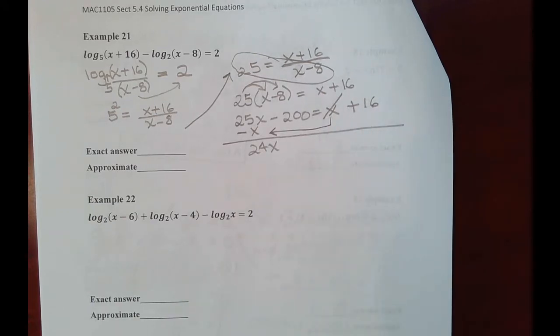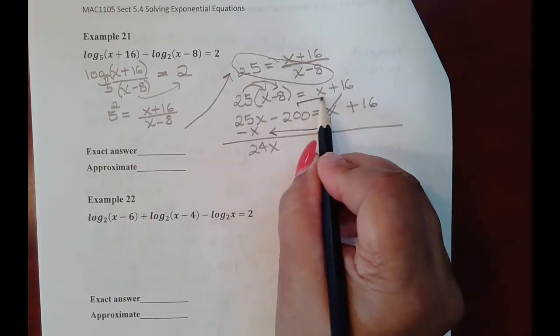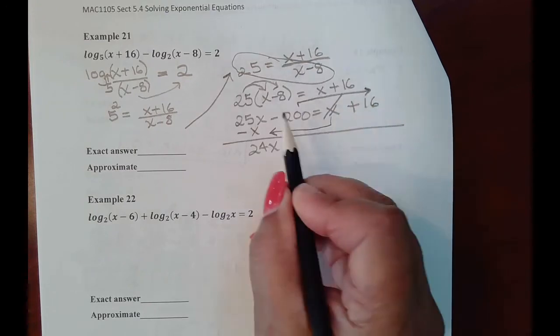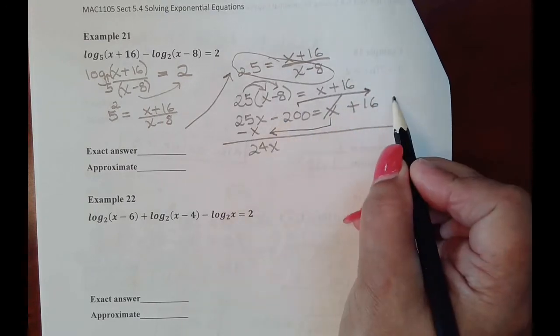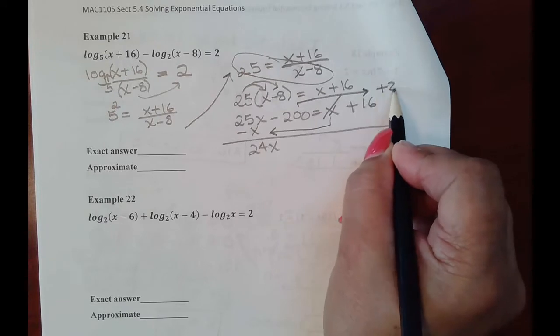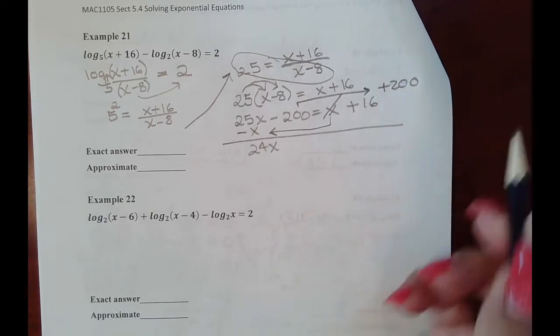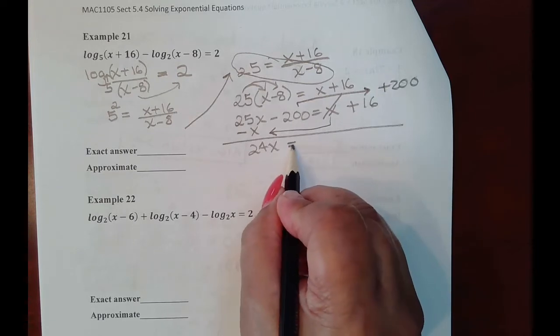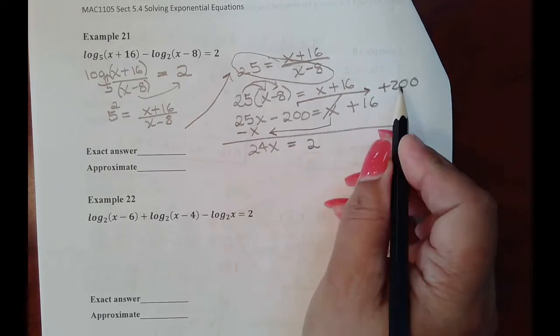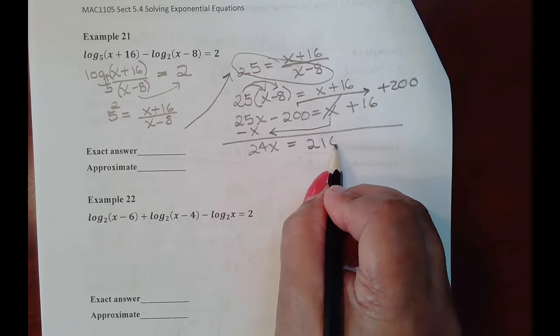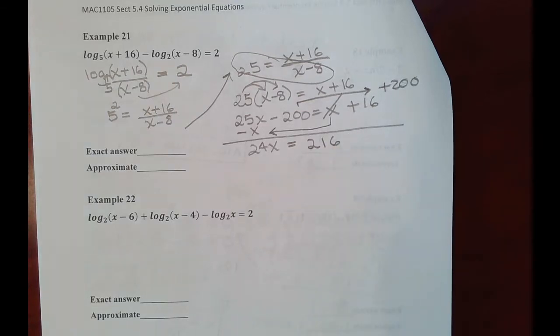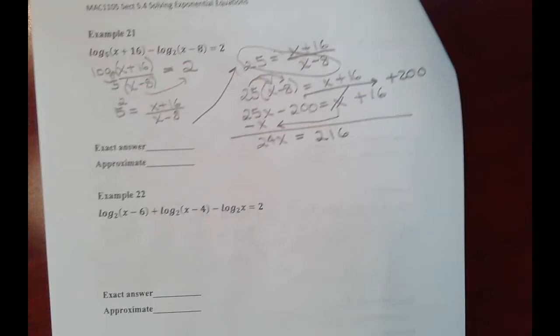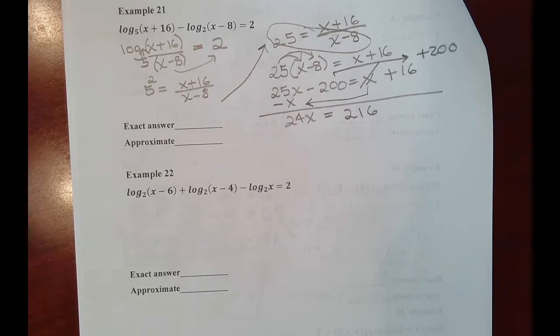And since all the x's are on the left, then it makes sense to bring all the constants to the right. This negative 200, when it moves over here, is positive 200. Showing it with that arrow is the same thing as adding 200. So this will be 200 plus the 16 that was already there. And then you can use your calculator to help you with the division. Let's move this over a little bit.